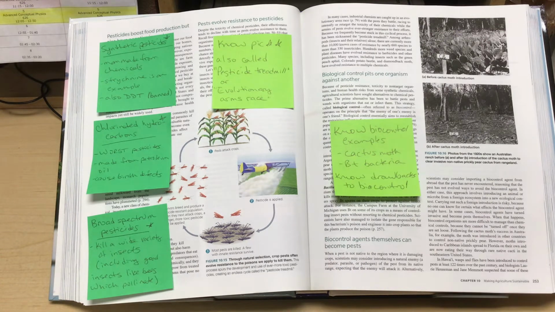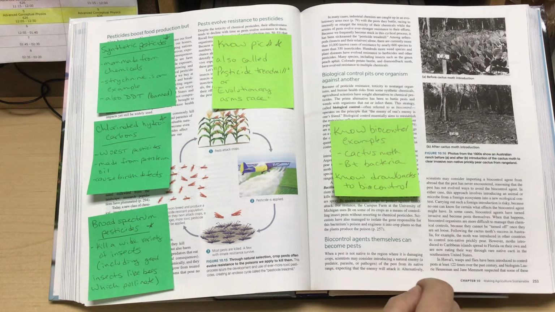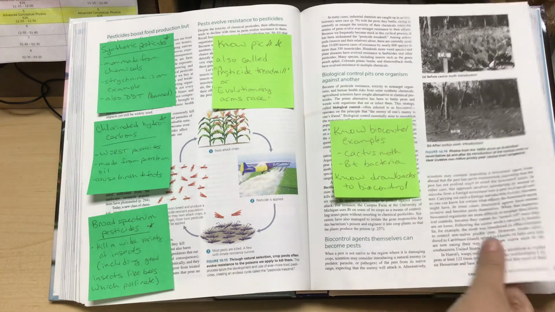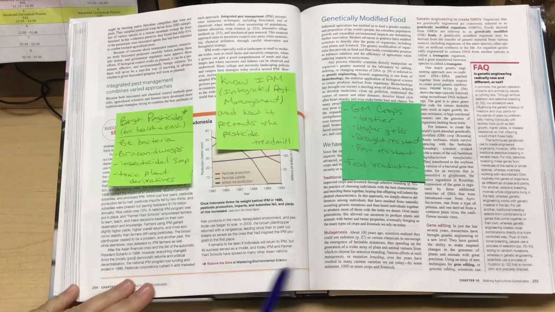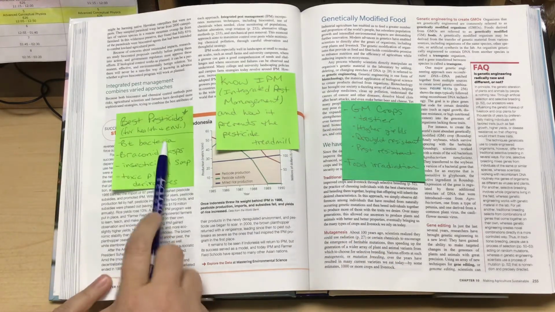You should know some drawbacks to biocontrol because they can themselves become pests. If you watched the cane toads movie, you know what happened. They were brought in to kill off the cane beetle and they didn't, and they themselves became pests. So you have to do lots of studies and be very careful before you introduce a biological control, or it itself might become invasive.